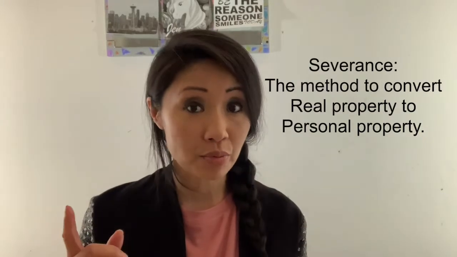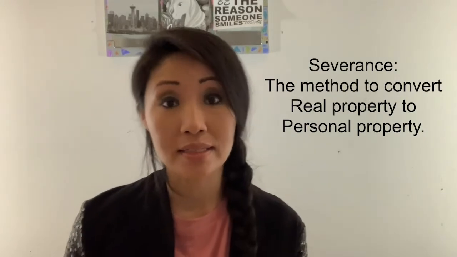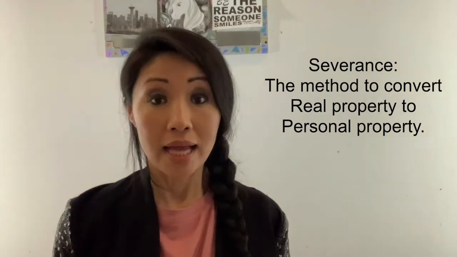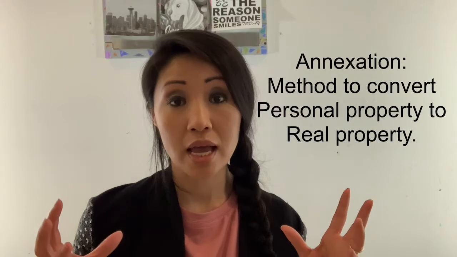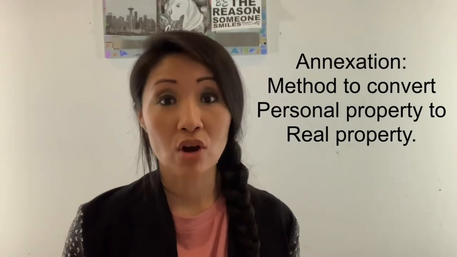For example, lighting installments or maybe decorations mounted on the wall. And if someone moves after the lease is over, they are perfectly fine taking away the emblements as well as the fixtures. If you want to convert a real property to personal property, there is a way, and it's a method called severance. And oppositely, for personal property to convert to real property, we will use a method called annexation.